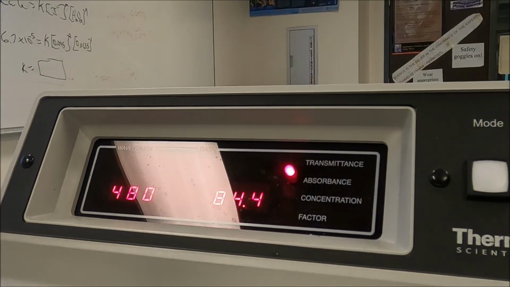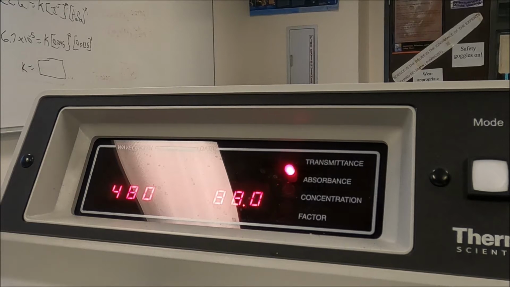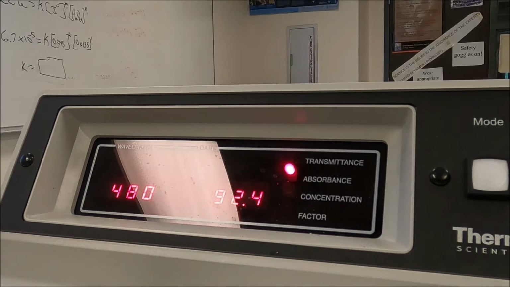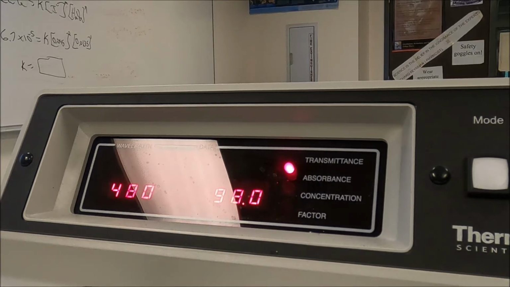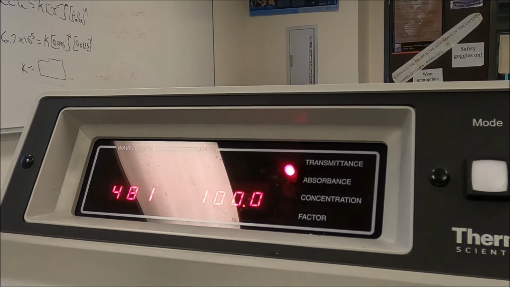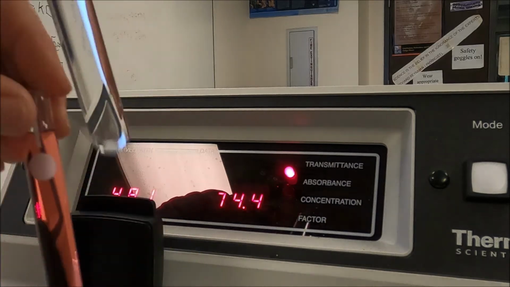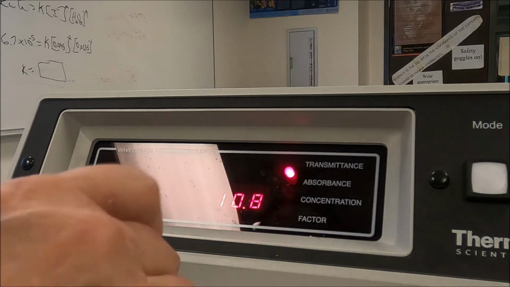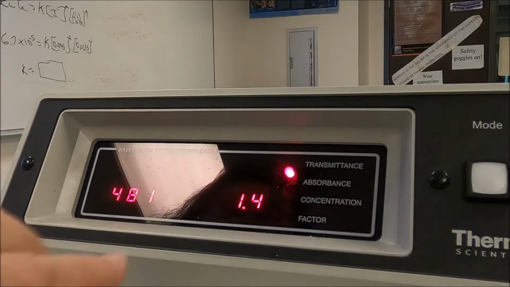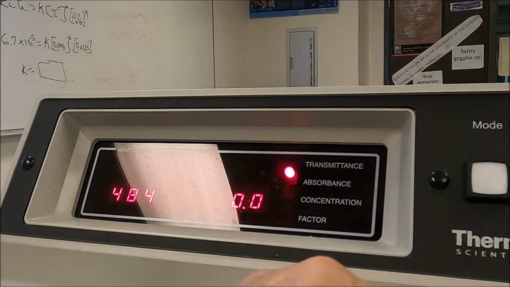Usually your 0 holds pretty constant, but you always have to keep recalibrating for the 100%. Okay, at 480, we're at 10.8. Changed it to 490.